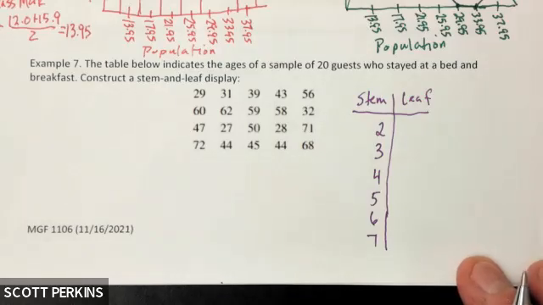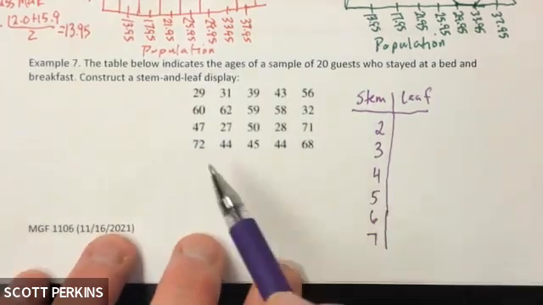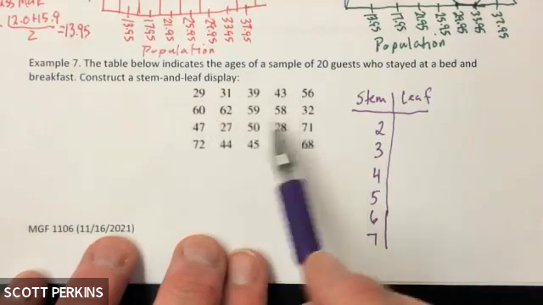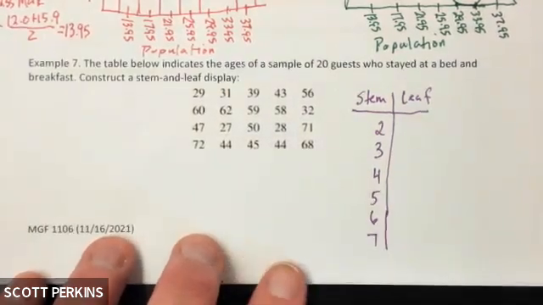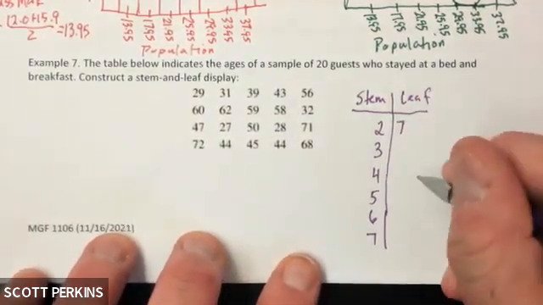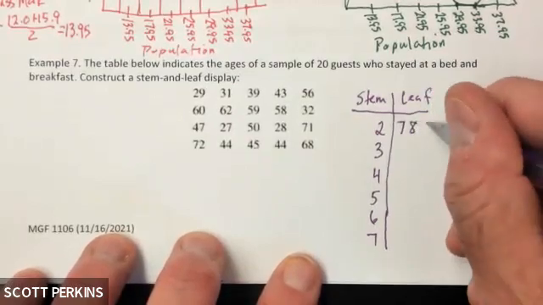And then your leaves, you just do a list of the second values. You put them in number order. You do not need to separate them with commas or anything. So for instance, in the 20s, I've got a 29, I've got a 27, and a 28. So I'm going to put a 7 here. I'm going to put an 8, and I'm going to put a 9.